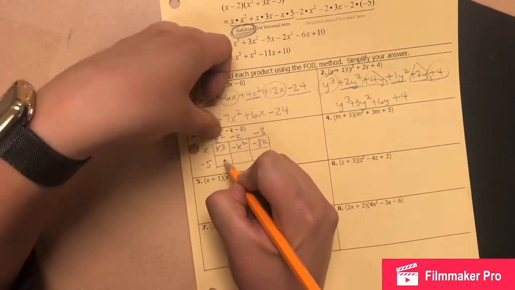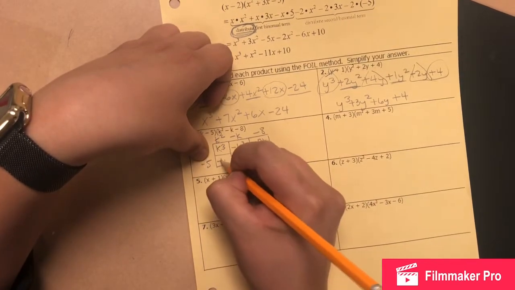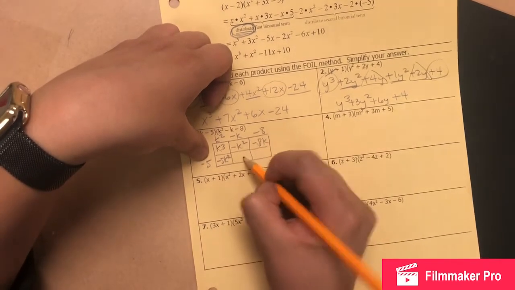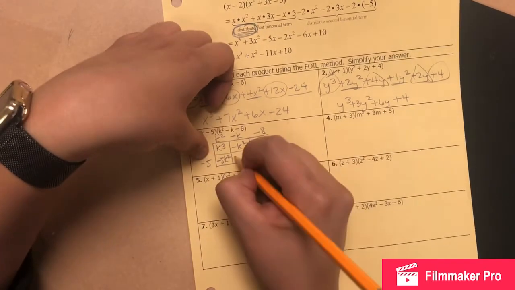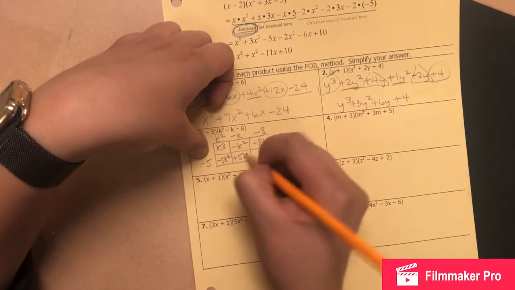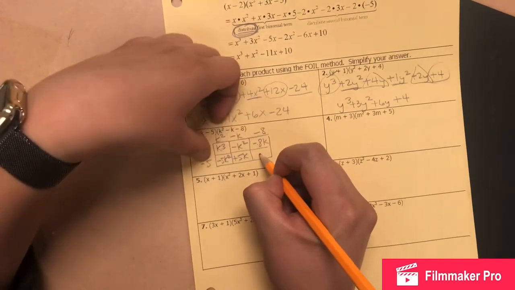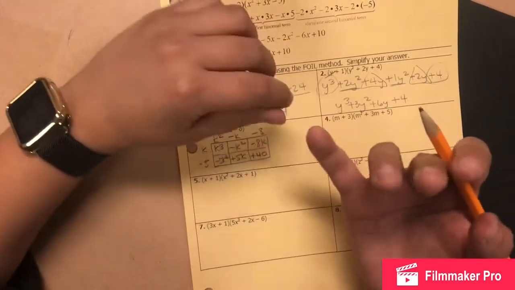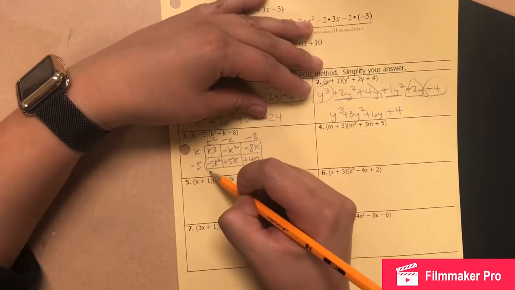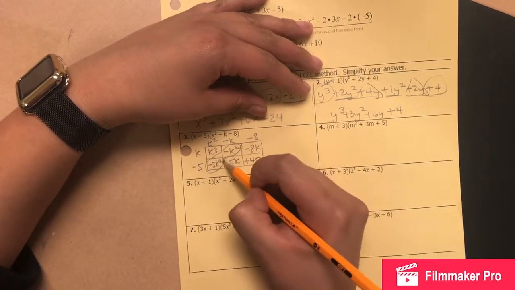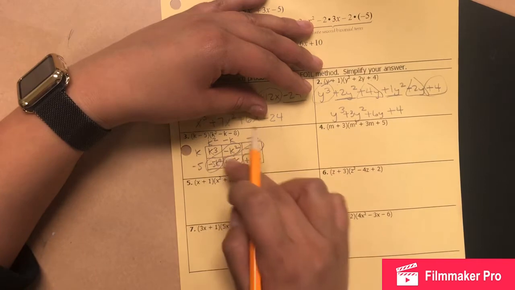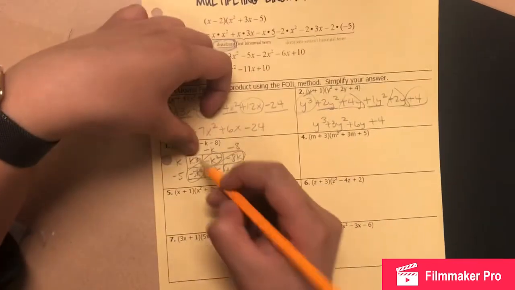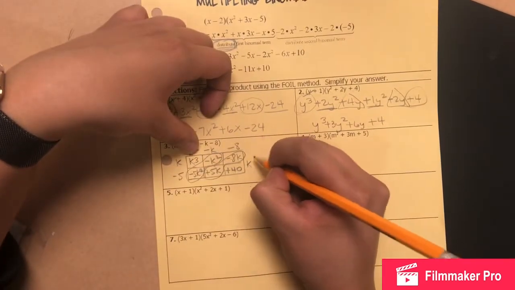This box, k squared times negative 5 is negative 5k squared. This box, negative k times negative 5 is positive 5k. And this box, negative 8 times negative 5 is positive 40. If I do this correctly, my diagonals should still be my like terms. But this time, there are 2 sets of diagonals. So my first is k cubed.